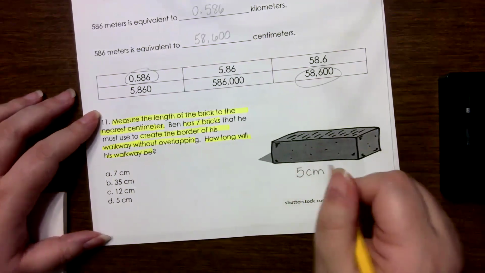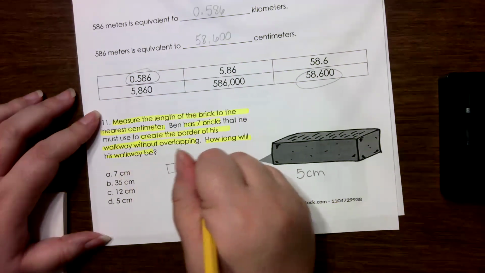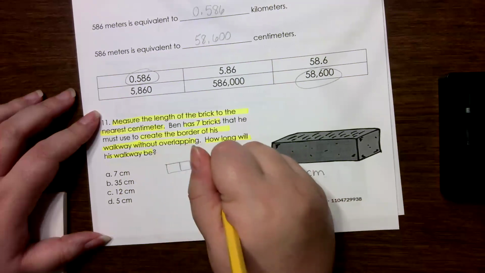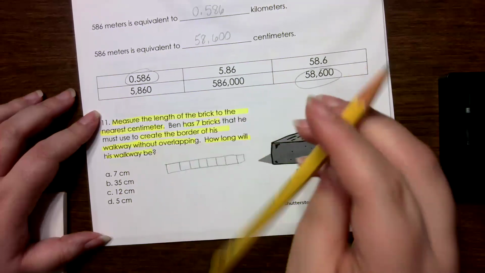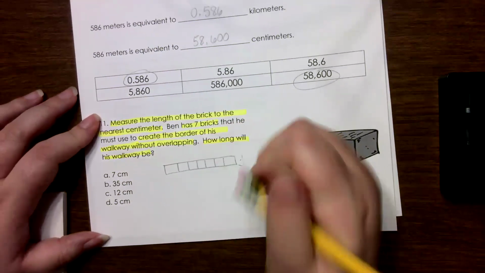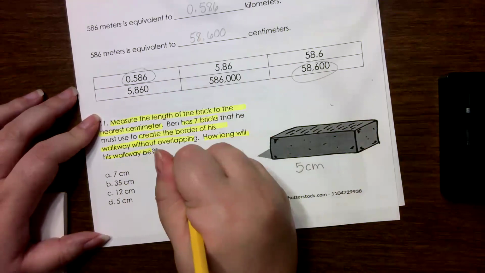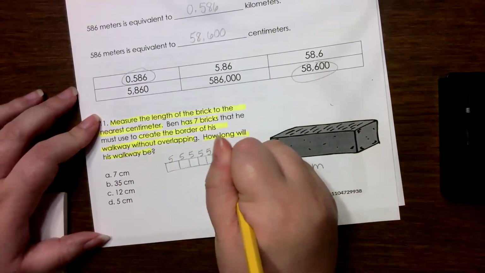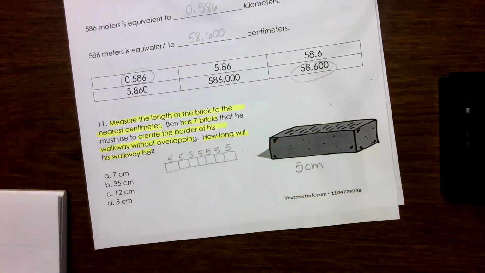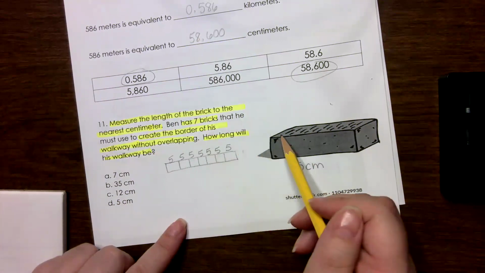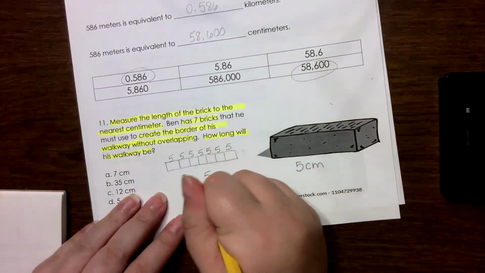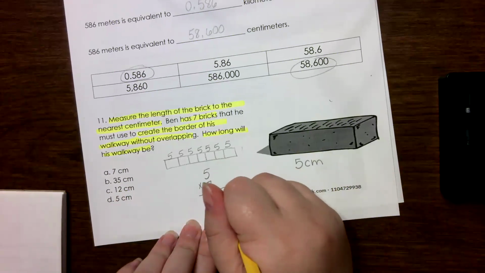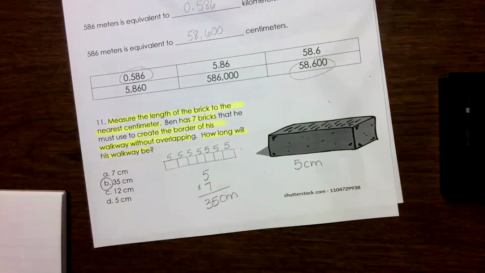So he has 7 bricks. So that means that his 7 bricks laid end to end. So 1, 2, 3, 4, 5, 6, 7. Right? This is 5, 5, 5, 5, 5, 5, 5. So we want to know how long is that going to be. So I can go 5 plus 5 plus 5 plus 5, or I could do 5 times 7, and I get 35. So 35 centimeters is my answer, which is letter B.